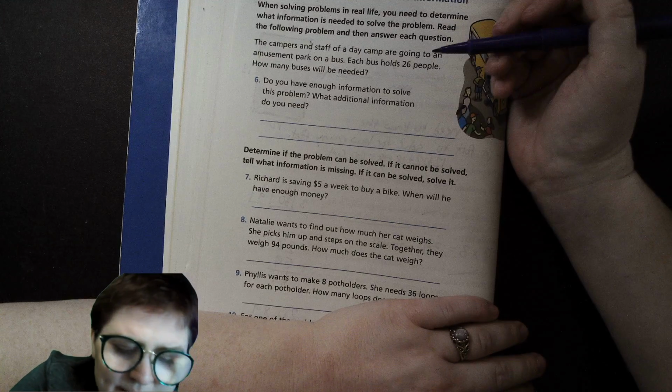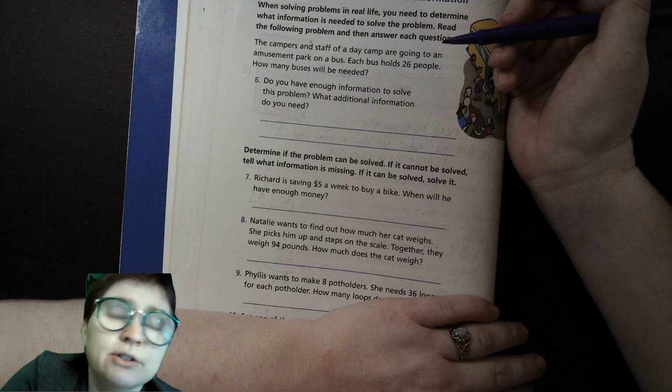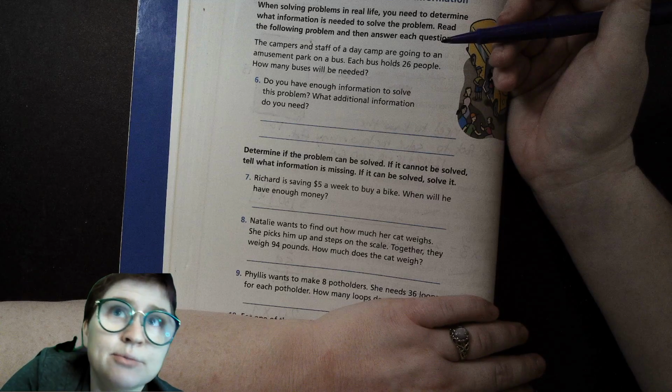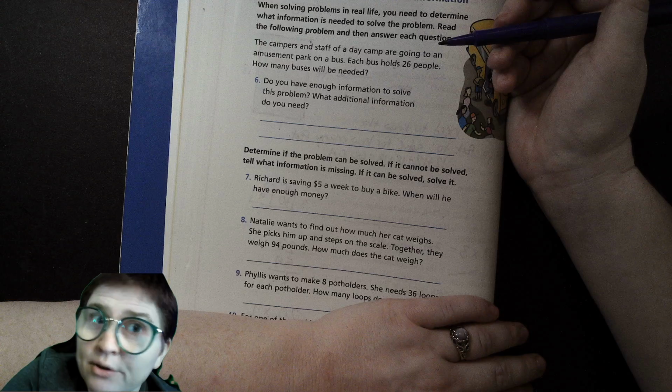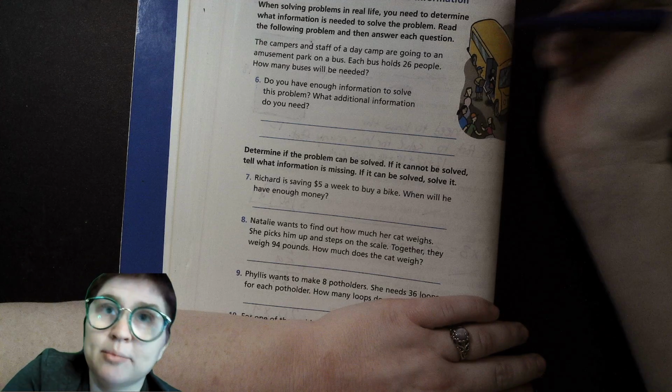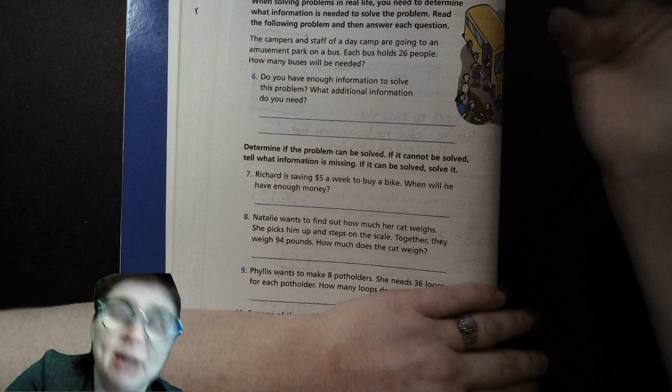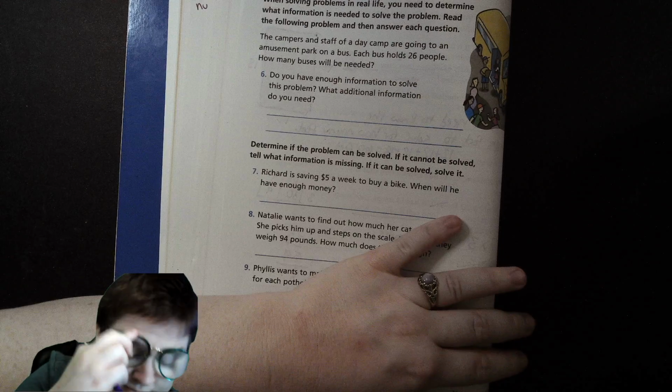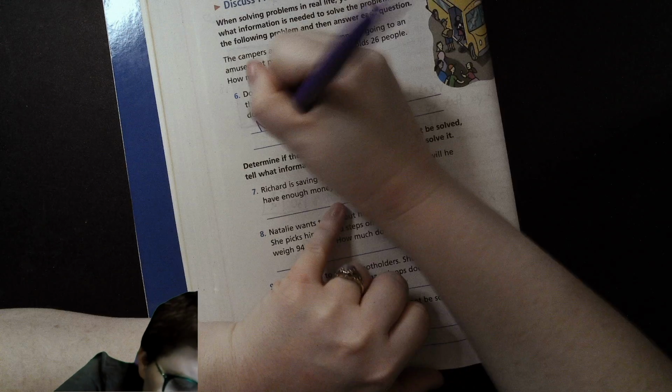We know that there are campers and staff. We know that they're going on the bus, but we don't know if there's 13 campers. We don't know if there's 130 campers. We just know that the bus holds 26. So we need to know how many people are going. So no, we don't have enough information.